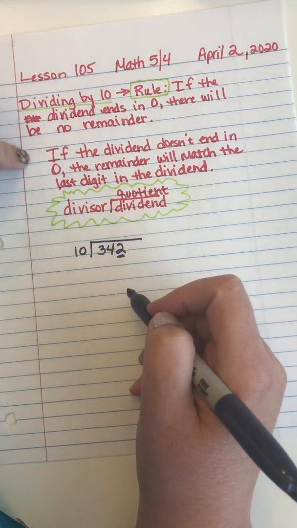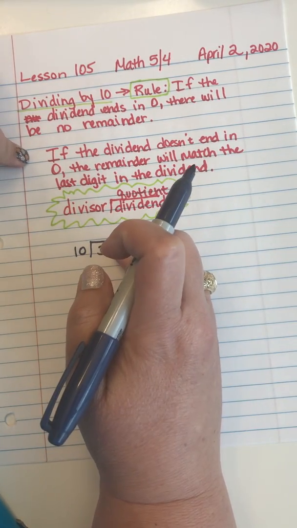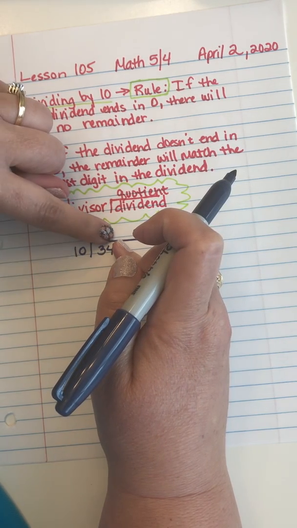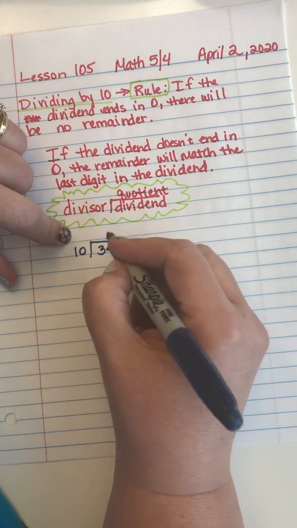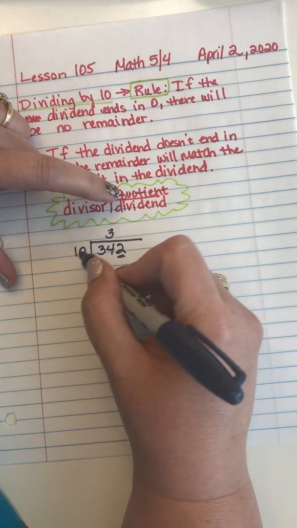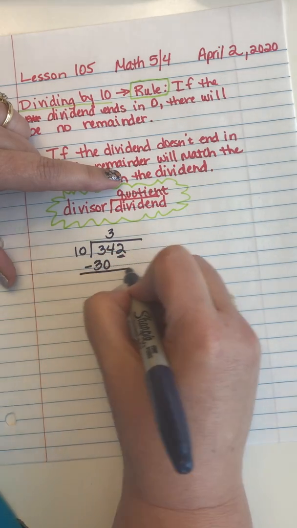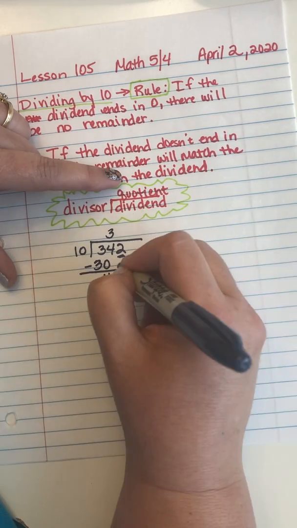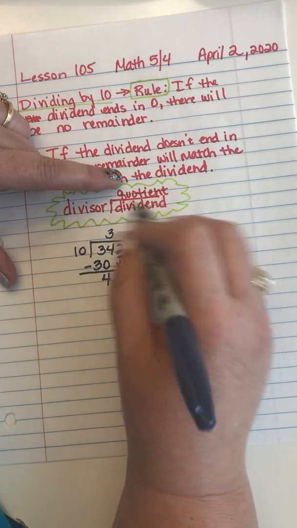So let's check that rule out. We can cover that 2 up for now because we're not ready to divide that far yet. So we can divide 34 divided by 10, and we know that 10 times 3 is as close as we can get without going over. So 10 times 3, we have 30. Step 3 is to subtract. So 4 minus 0 is 4. My step 4 is bring down, and then I start back over.